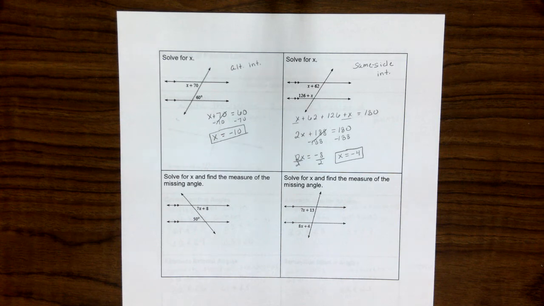Okay, on the last two, we still have to solve for x, but then I want us to go back and find the specific angle measure of the angle that has the x in it. So basically when you find x, go substitute it back in. You'll be asked to do this on your homework, so I wanted to do it on your notes here.